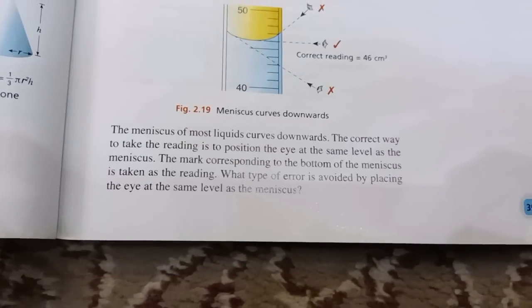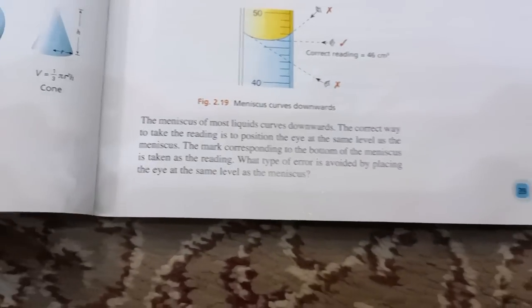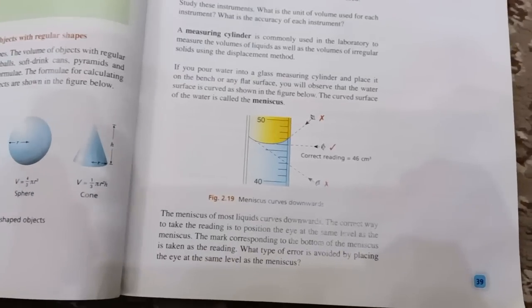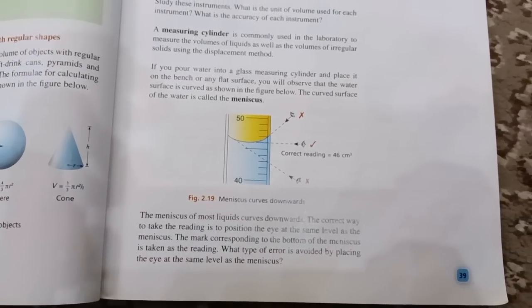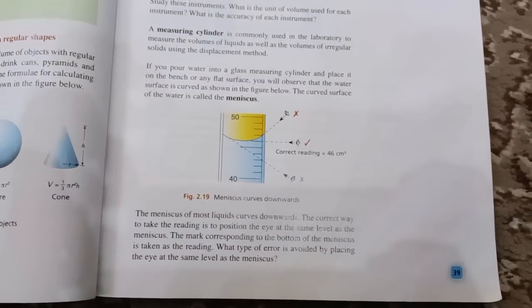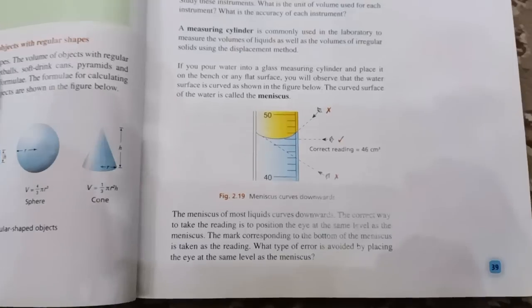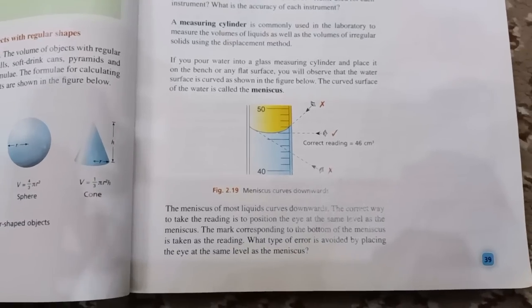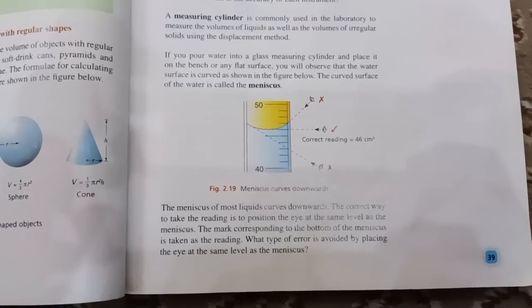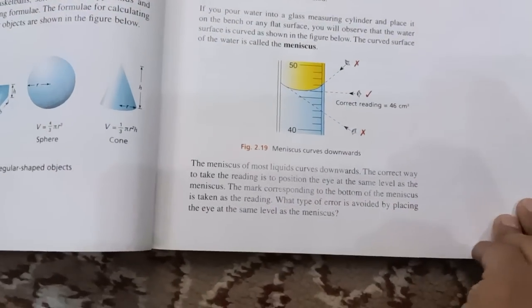The meniscus of most liquids curves downwards. The correct way to take the reading is to position the eye at the same level as the meniscus. The mark corresponding to the bottom of the meniscus is taken as the reading. What type of error is avoided by placing the eye at the same level as the meniscus?